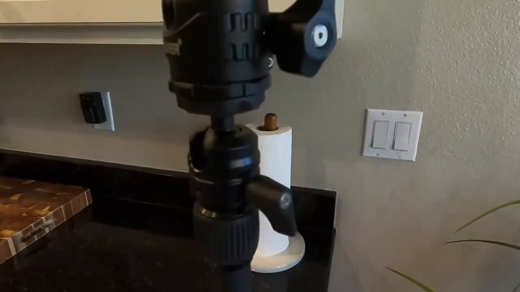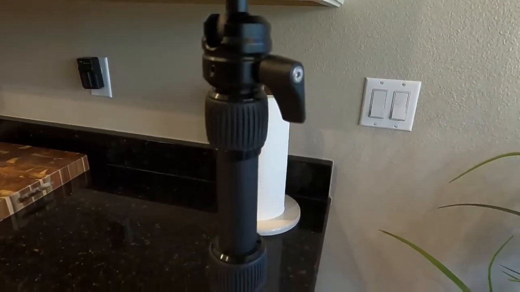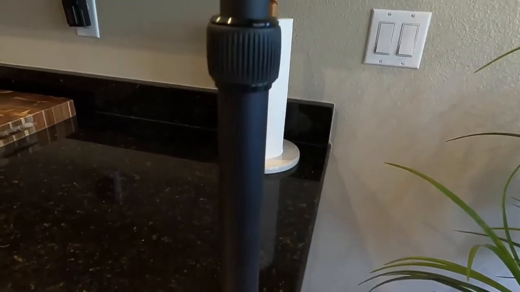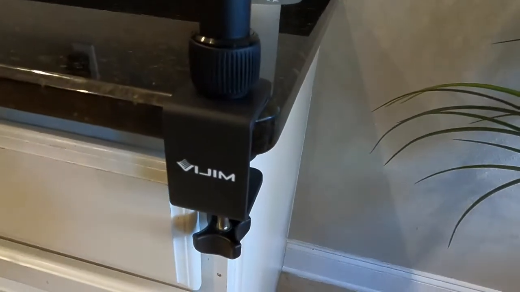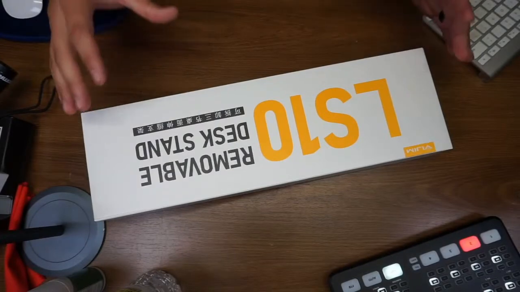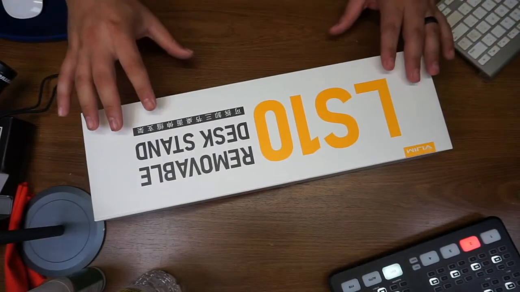I have my cameras currently attached to a projector monitor, and it's actually screwed into the table. With the new desk coming up, I don't want to do that. What I want to do is this. So essentially, if you have minimal space and you don't have a place to put a tripod, or you just don't want to put a tripod, doing something like this could be very beneficial.